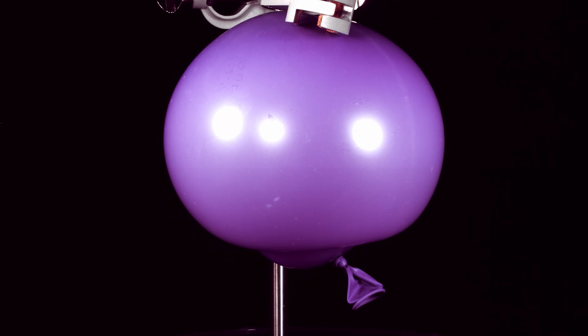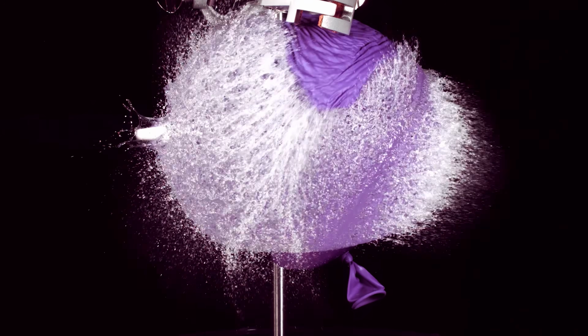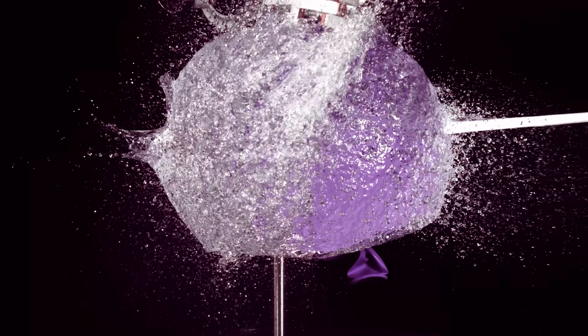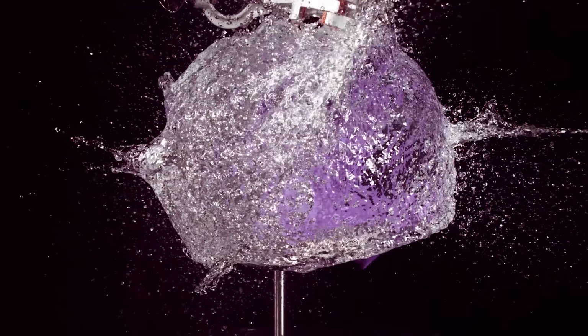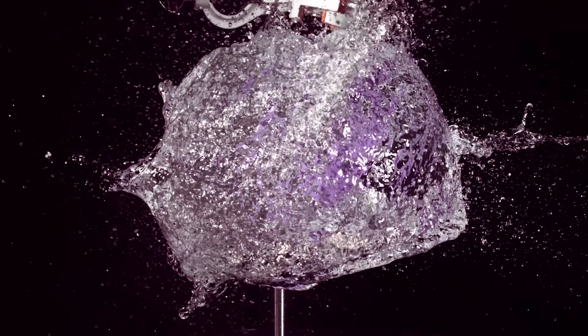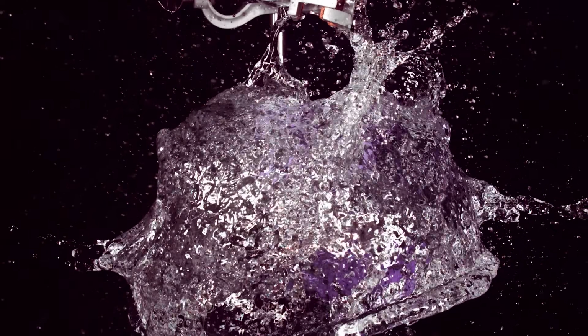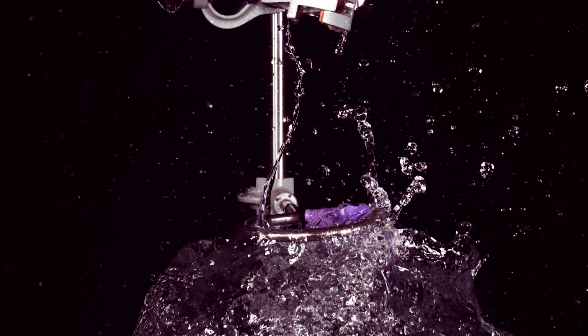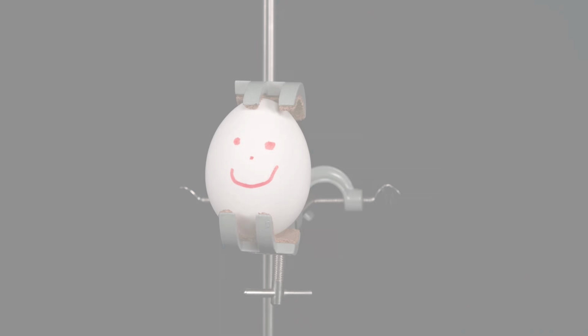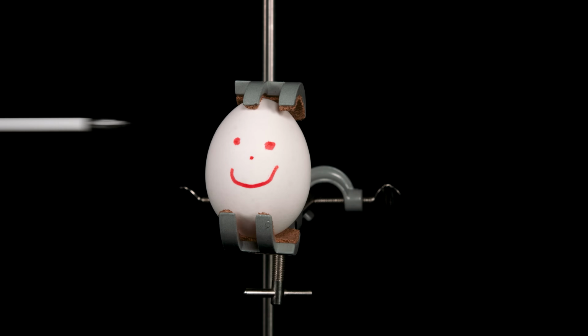Here I shot it again in a little slower motion of 3,500 frames per second. You can really see the rubber snap at the impact point, dragging the water droplets around with it, flinging them around essentially, and then the bulk of the water on the inside is mostly unchanged and falls down under gravity.